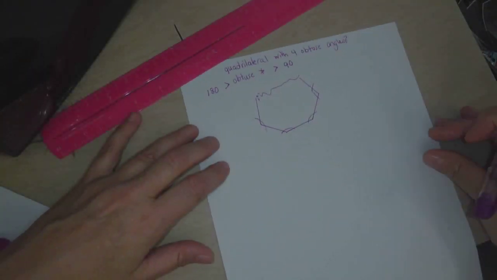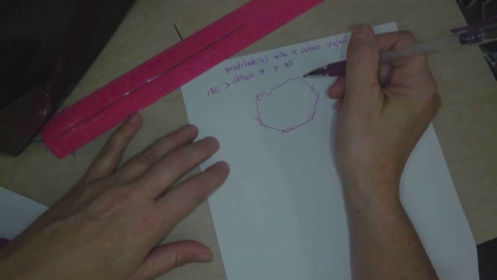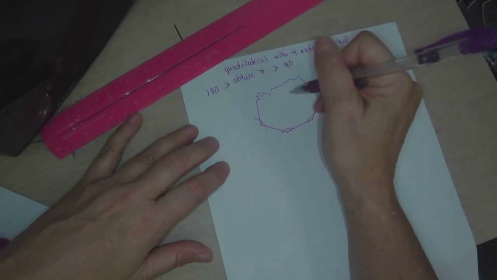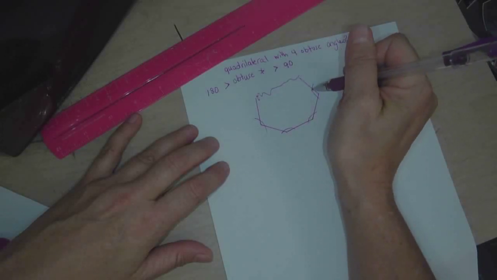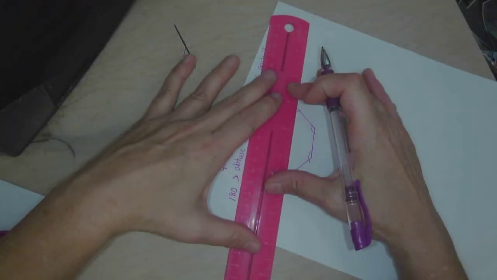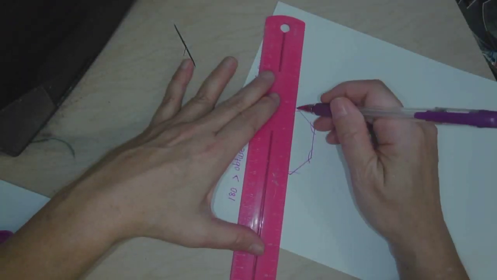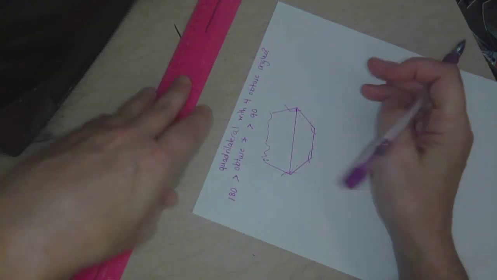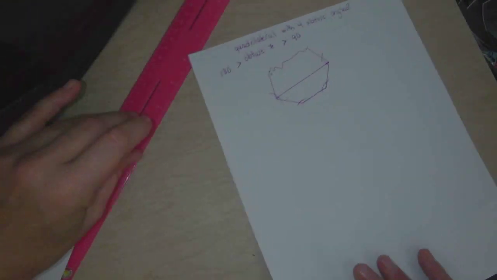So it doesn't look like we can have four obtuse angles in a quadrilateral. Because if we connect these to make it a quadrilateral, these are acute.